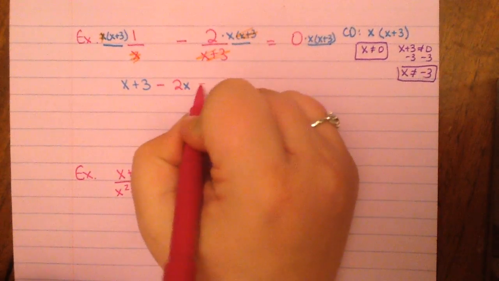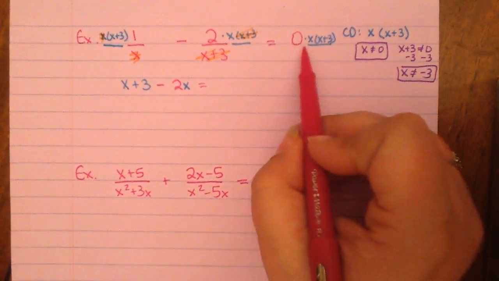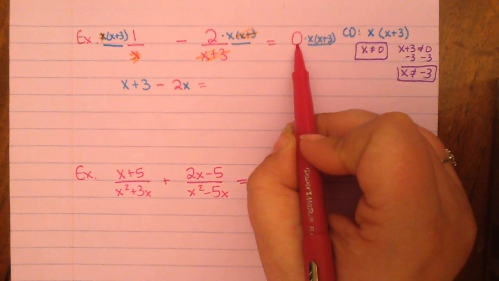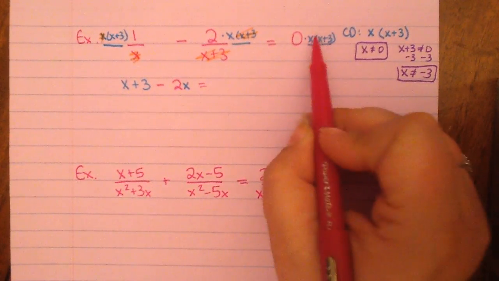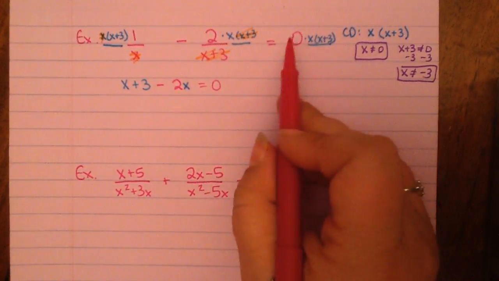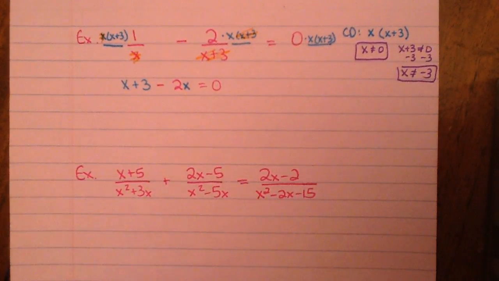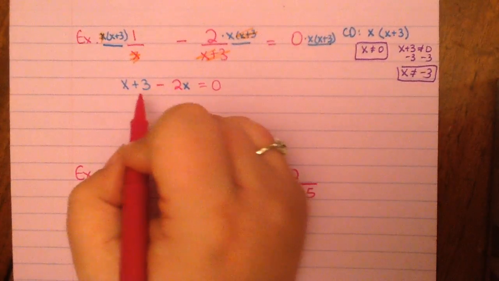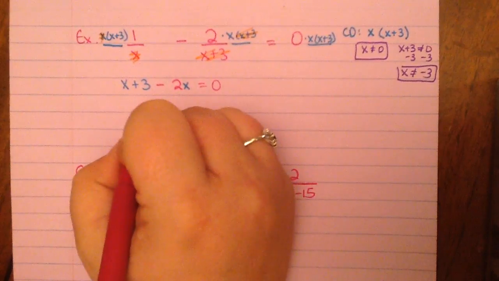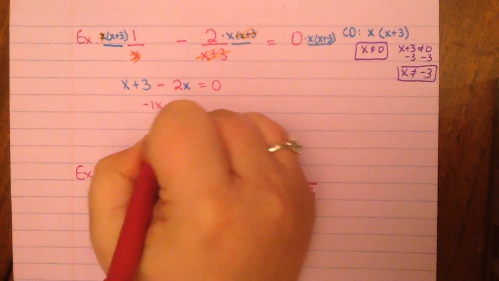And then this last one over here is kind of tricky. I have x times x plus 3, but that's being multiplied by 0. Anything times 0 is 0. So even though this looks like a mess, it actually just ends up being 0. So now let's combine my like terms. So I have an x and a negative 2x. That gives me negative 1x.